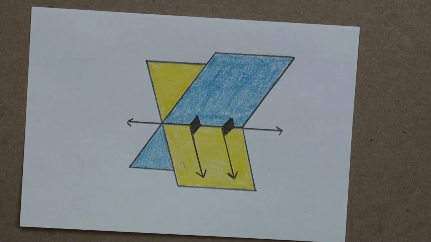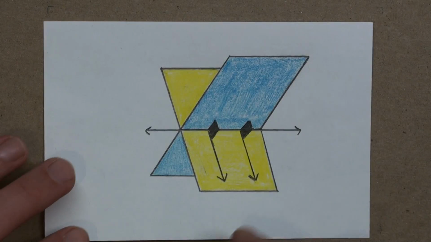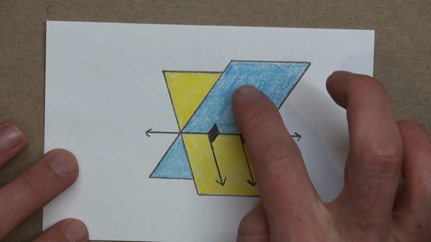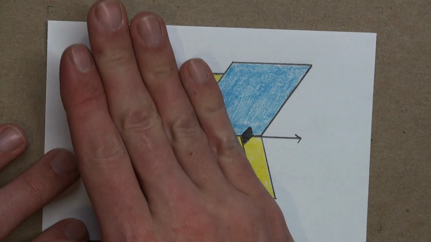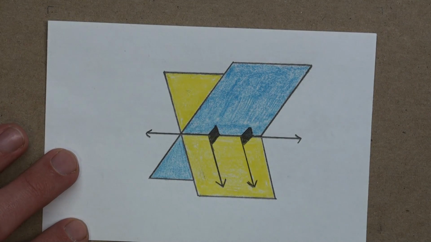So there you go. Now you can reread the theorem. Two lines perpendicular to the same plane are coplanar. So these two lines are perpendicular to this plane, so that means they must lie in their own plane, meaning they're coplanar. They lie in the same plane. Okay? Alright. So, and we numbered that? Yes, number 4. So we're on number 5.